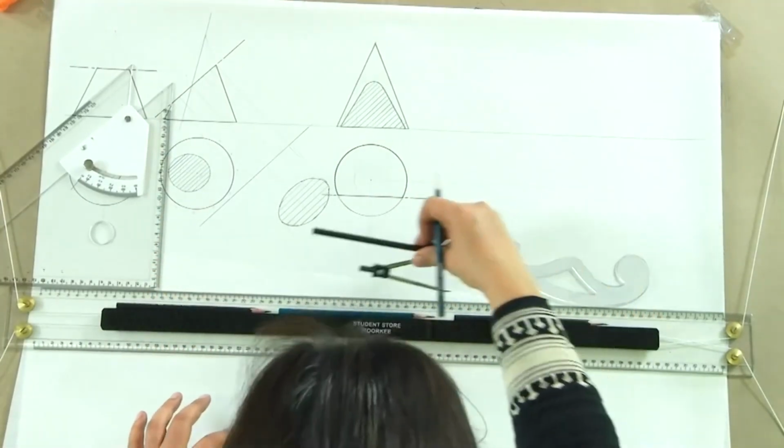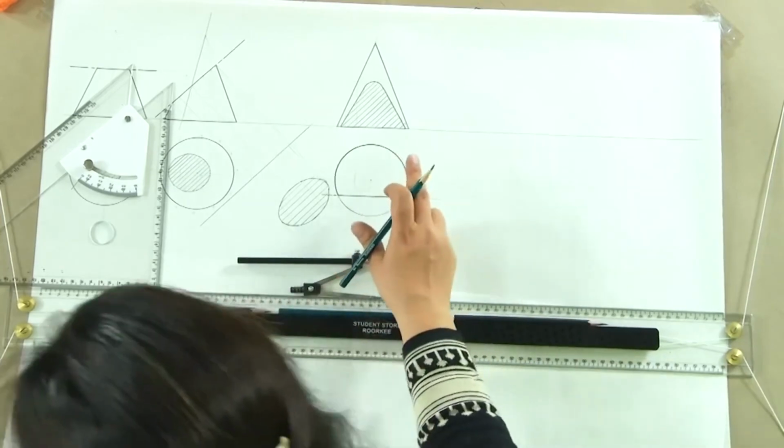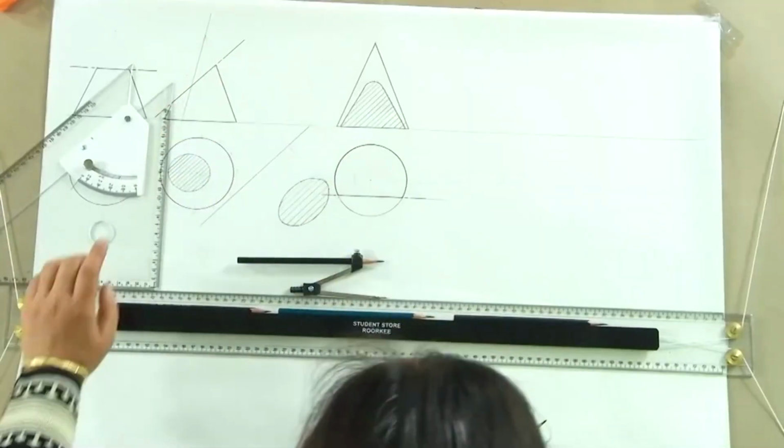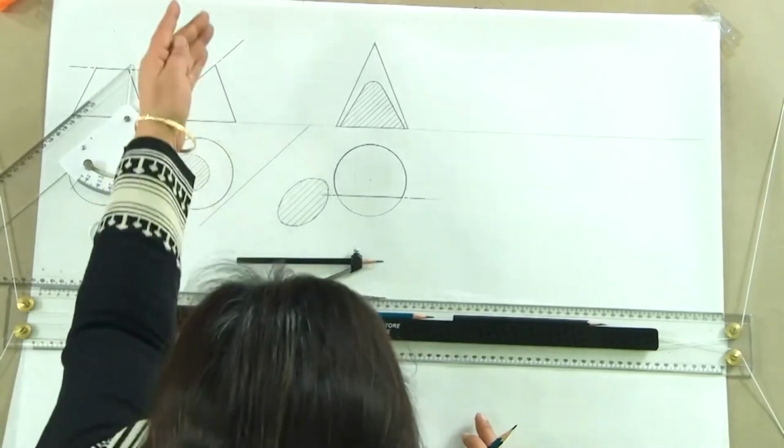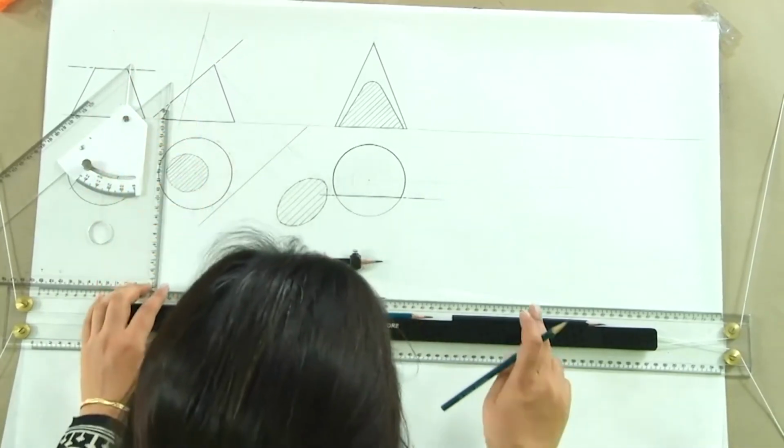Sometimes we may not be able to get the solution using the generator method. So, I will just show you one last method where the plane is going to pass through the apex, and it is inclined and cutting the base.